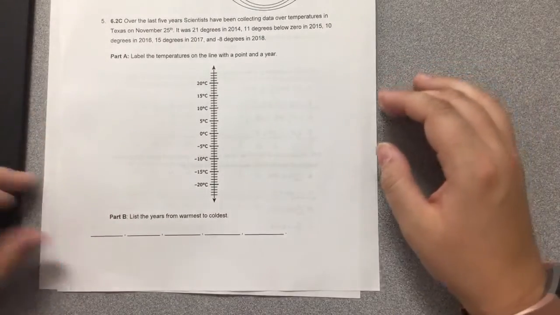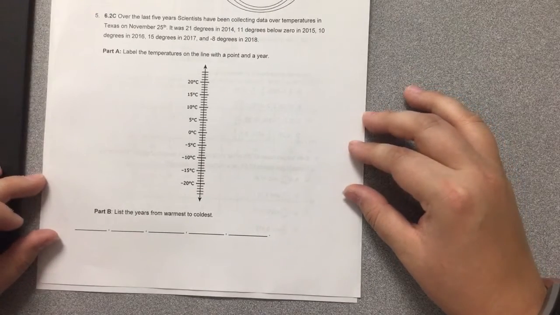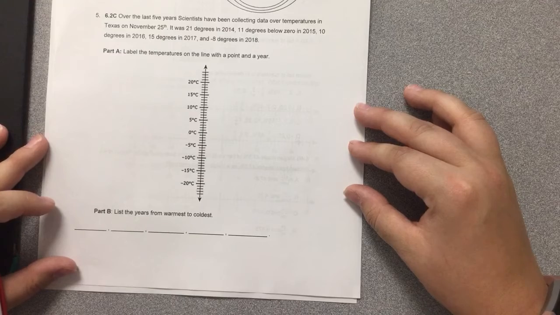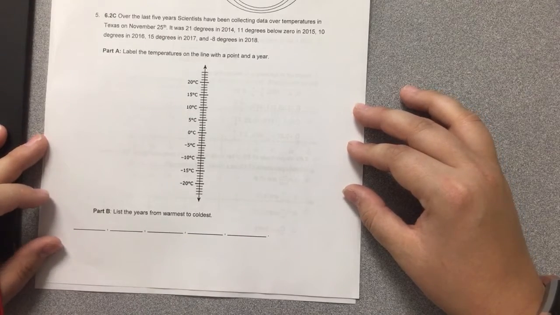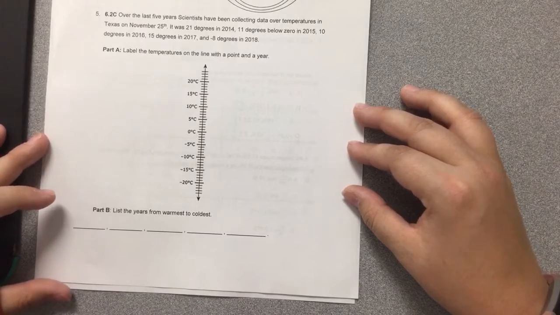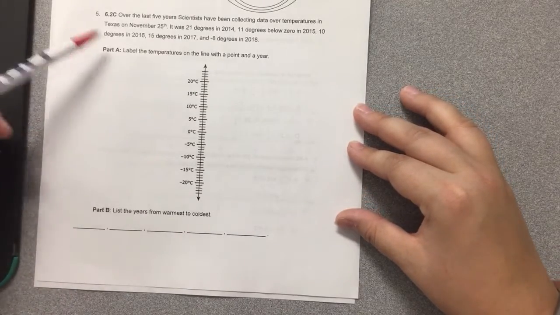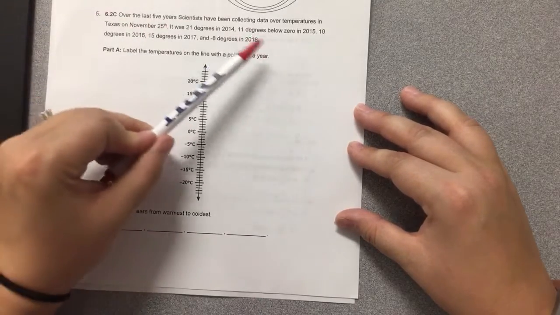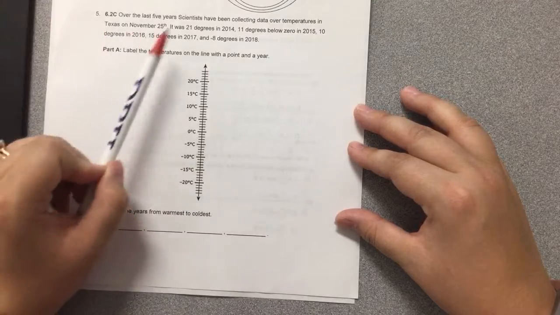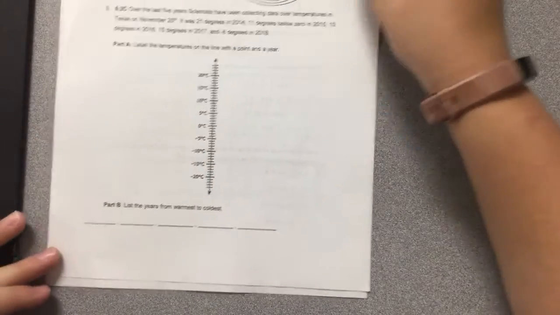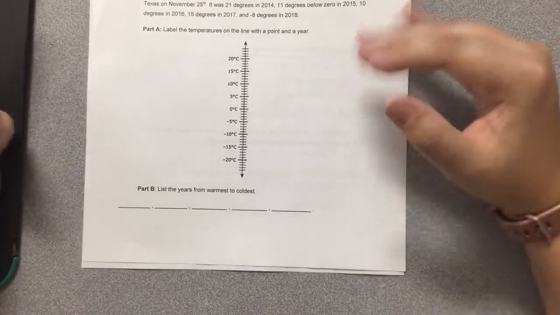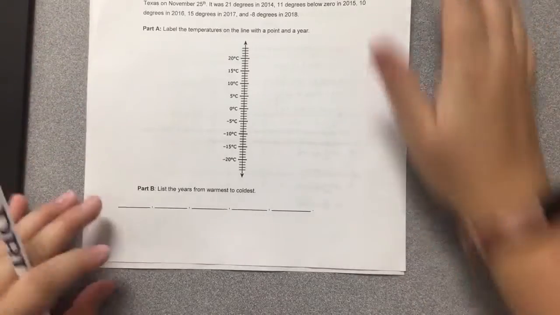All right, number 5. Over the last 5 years, scientists have been collecting data over temperatures in Texas on November 25th. It was 21 degrees in 2014, 11 degrees below 0 in 2015, 10 degrees in 2016, 15 degrees in 2017, and negative 8 degrees in 2018. The first part, A, says to label the temperatures on the line with a point and a year. So, start at 0, mark your 21, your 11 degrees below 0, your 10 degrees, your 15 degrees, and your negative 8 degrees. Part B says to list the years from warmest to coolest. So, warmest means the highest temperature, coolest, the lowest temperature.